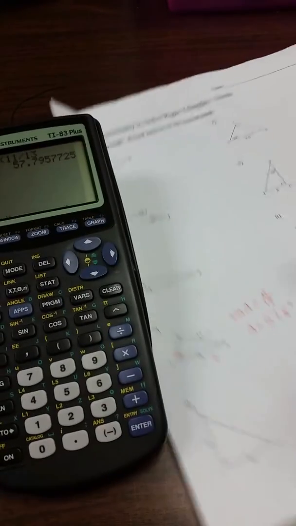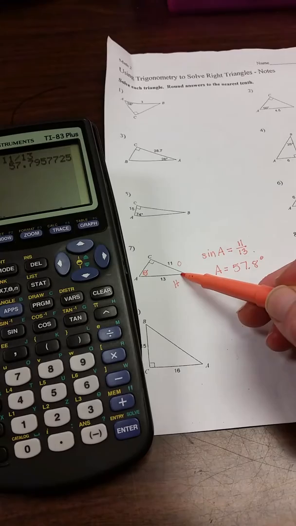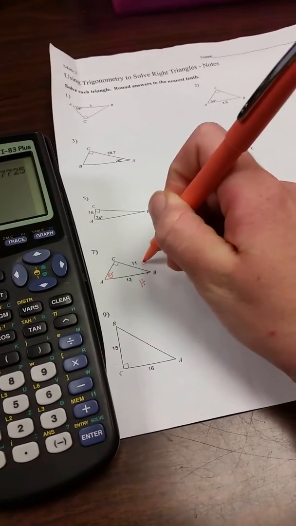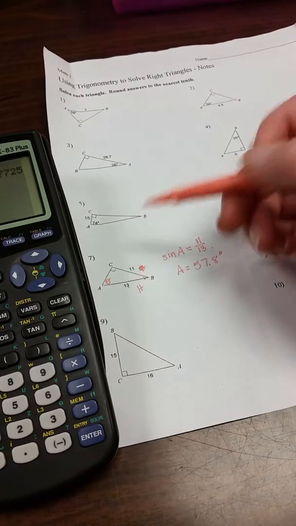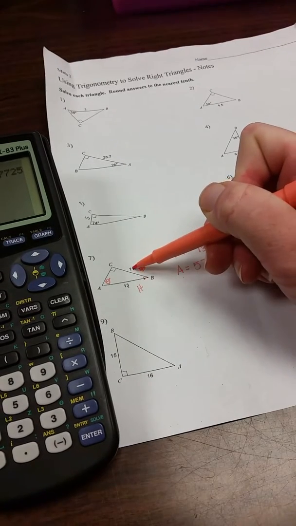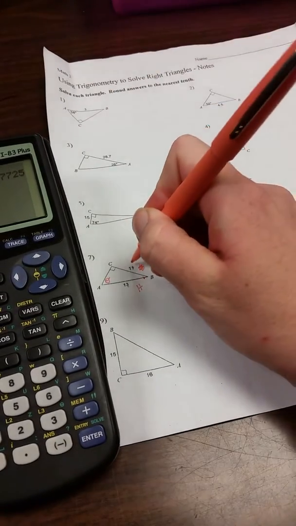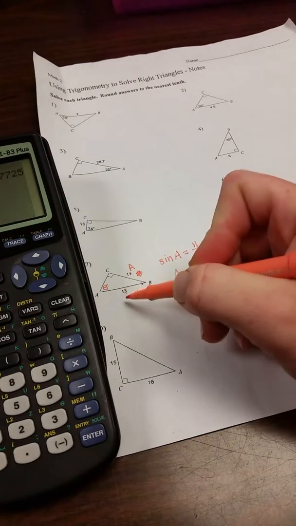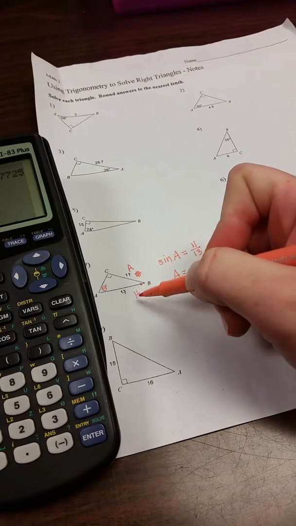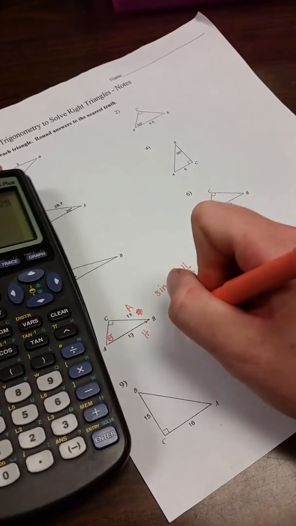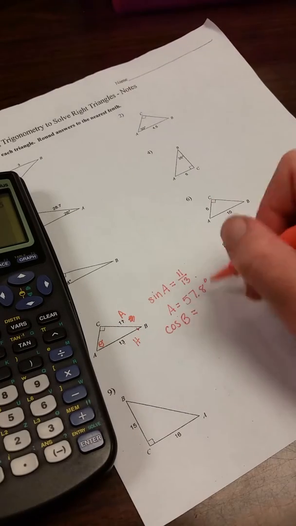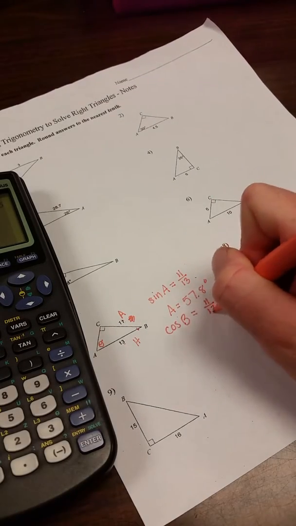Okay, so now you've got to find angle B. So you're going to look at the 11 and the 13 again. So I'm going to scratch out the O, because if I'm trying to find angle B, 11 is adjacent to angle B. So I'm going to call that an A now. And the 13 is still the hypotenuse. So I have A and H, which is cosine. So I'm going to do cosine of B equals adjacent 11 over hypotenuse 13.